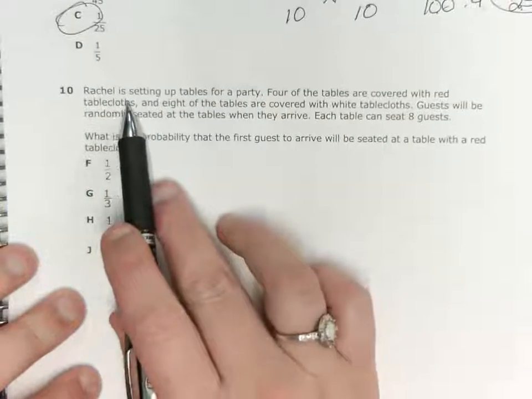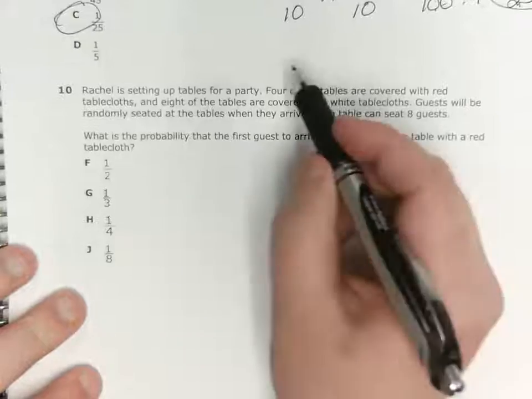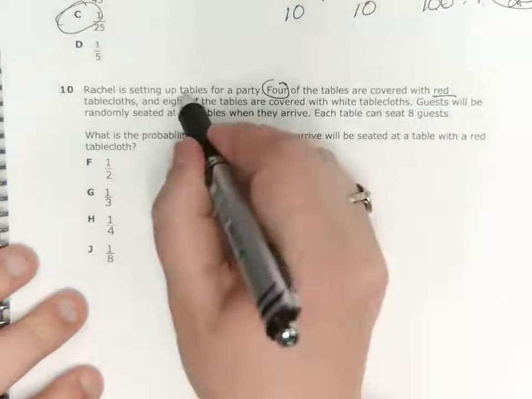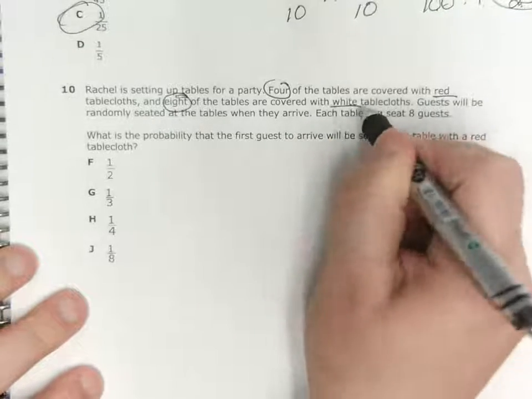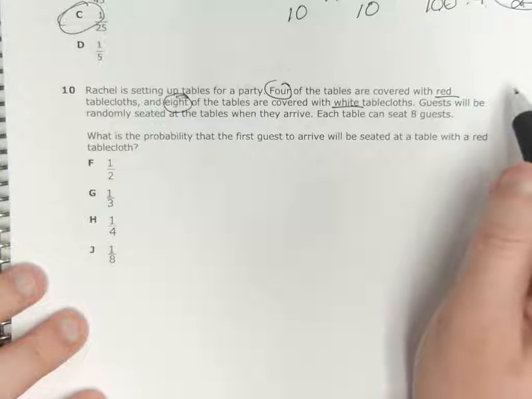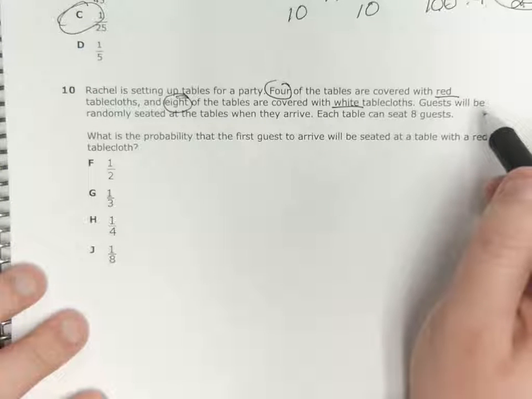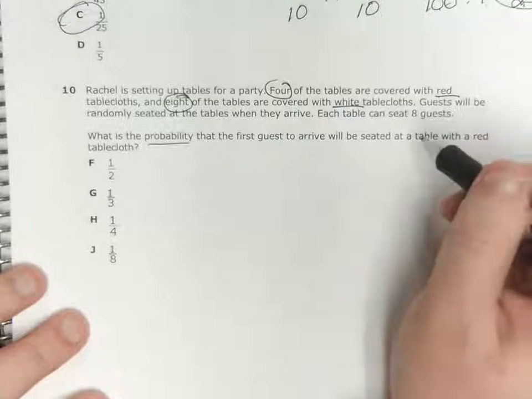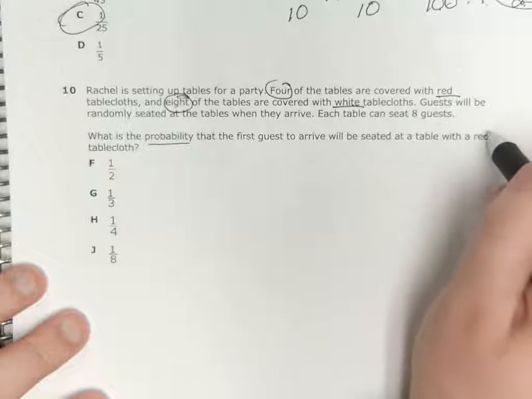Rachel, last one, guys. Rachel is setting up tables for a party. 4 of the tables have red tablecloths. 8 are covered with white tablecloths. Guests will be randomly seated at the tables when they arrive. Each table can seat 8 guests. What is the probability that the first guest to arrive will be seated at a table with a red tablecloth?